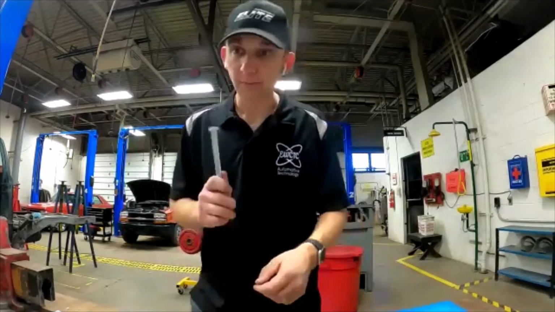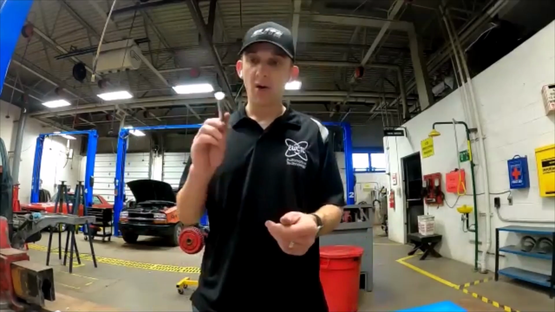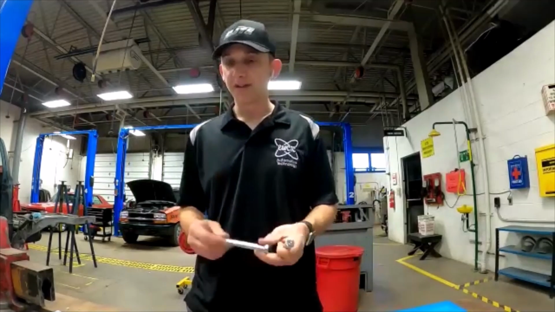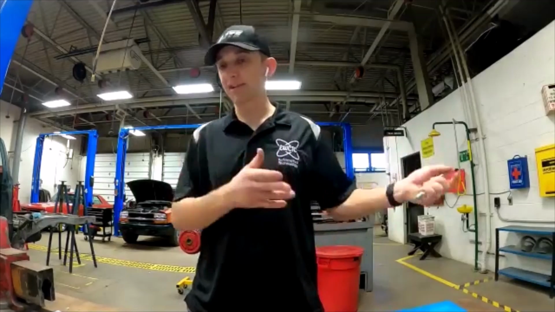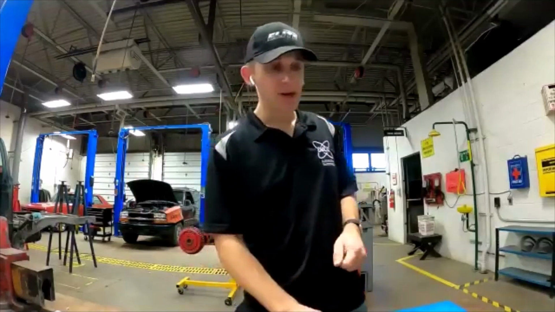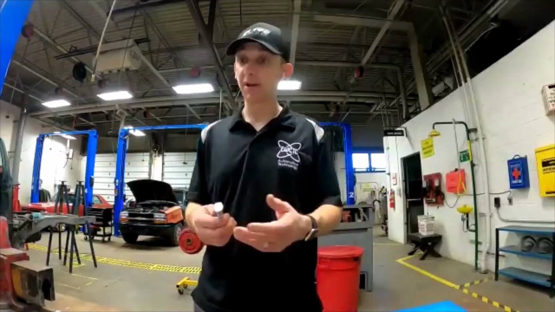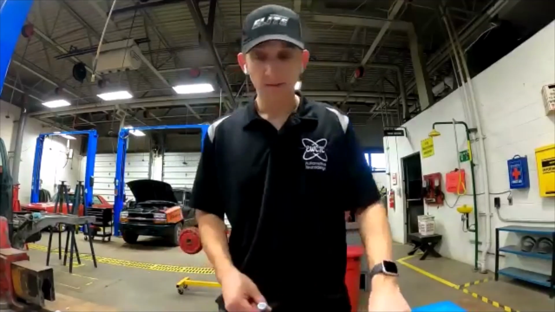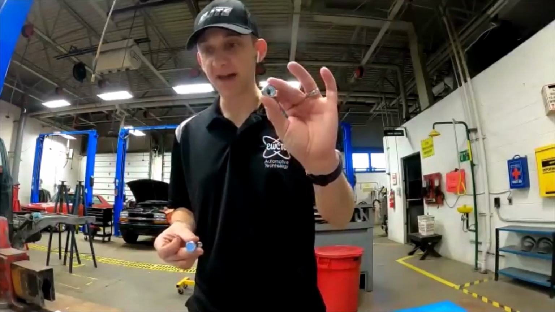All right, got a response in there. I'm going to go over this a little bit. The easiest way to know if it's a standard or a metric bolt: standard, or SAE, is fractional sizes. 1/4 inch, 1/8 inch, 1/2 inch, 3/16, 5/16, 9/16, different things like that. Metric is going to be in millimeters, so 10 millimeter, 11 millimeter, 8 millimeter, 6 millimeter, things like that. It's important to know the difference because whatever this is, this has to match.